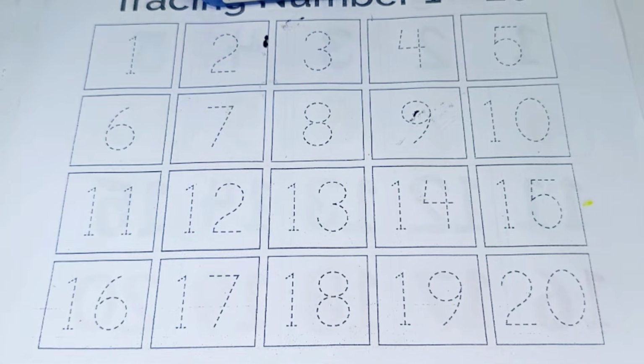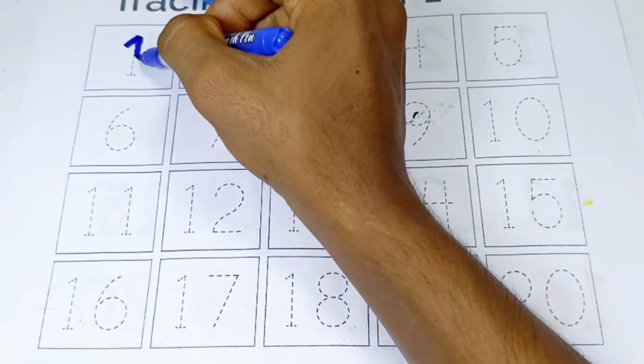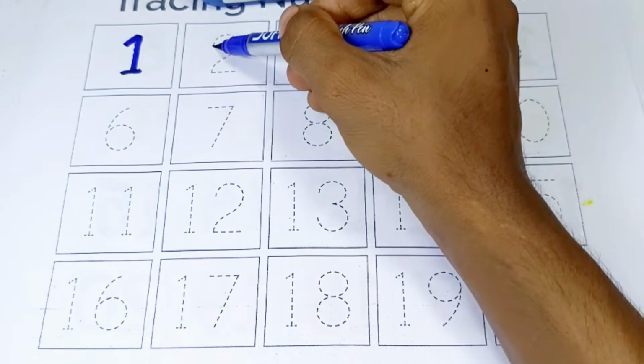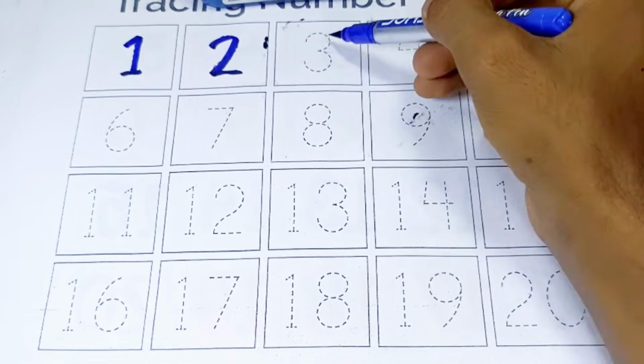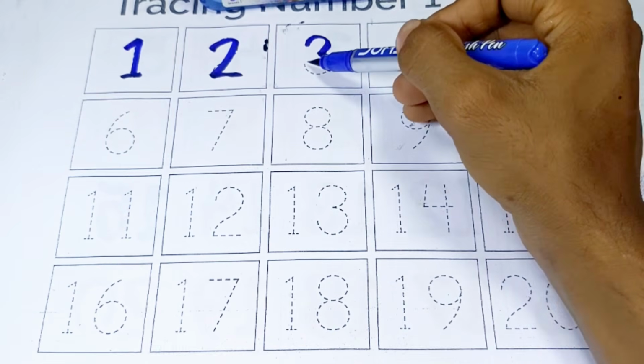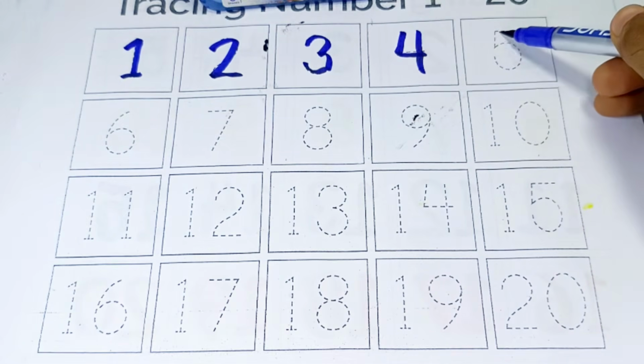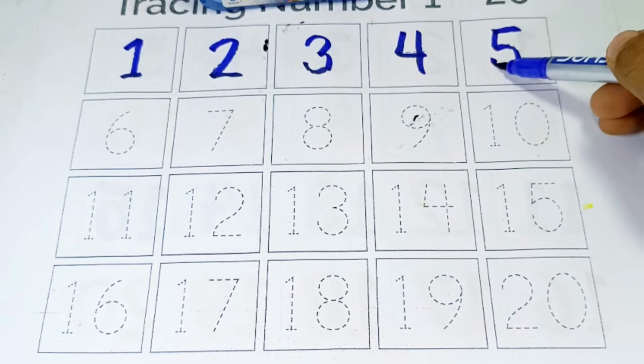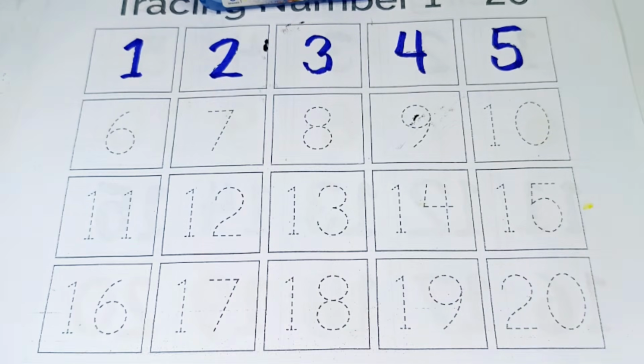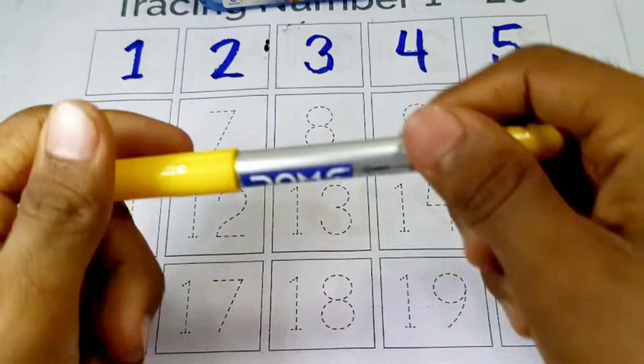Kids, now you draw 1 and use blue color. 1, 2, 3, 4, 5. Kids, now you draw 6 and use yellow color.